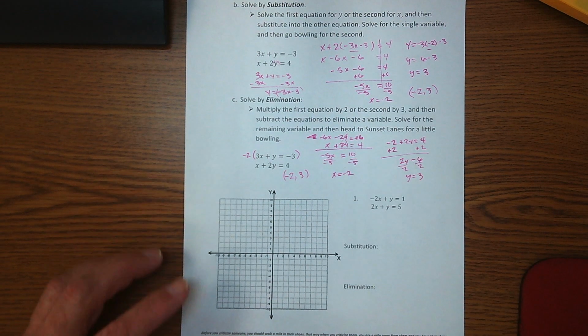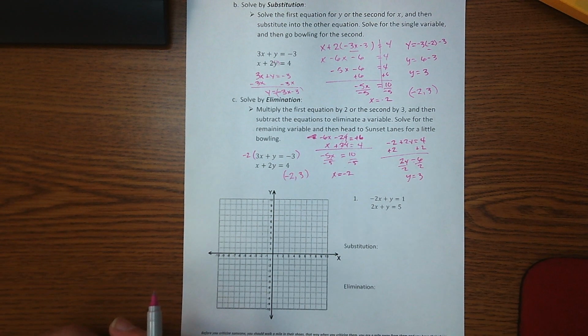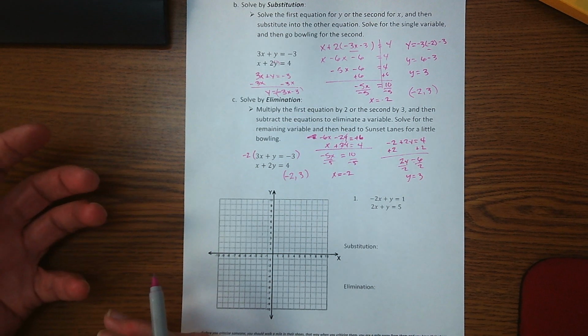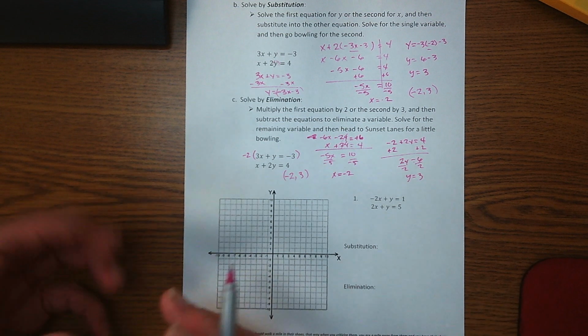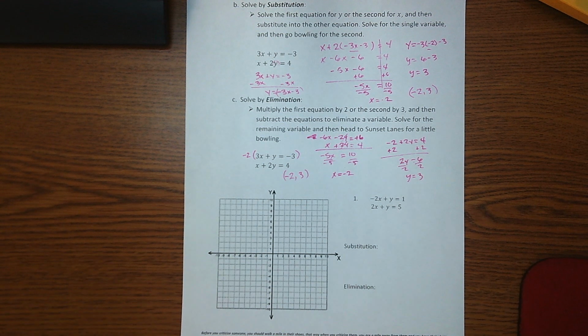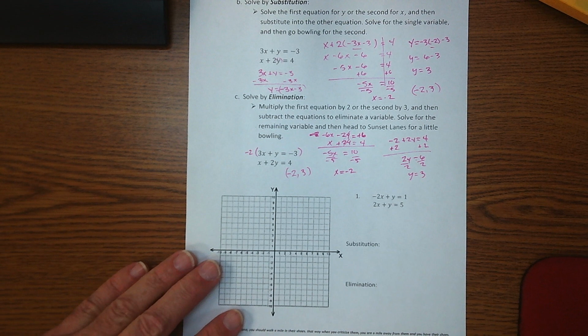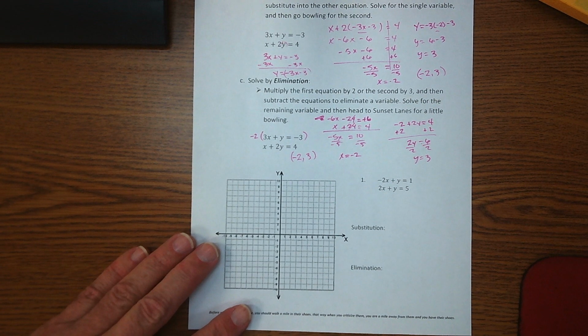Okay? So the whole practice of today is just going through what we've already taught you and using each form, graphing, substitution, elimination, to solve the same equations. Get used to the skills. Okay? So on this next example, they're going to go kind of quick. They're all going to be right here.